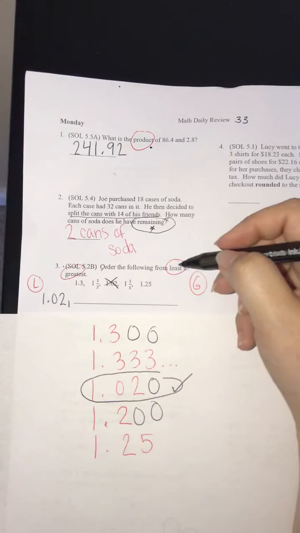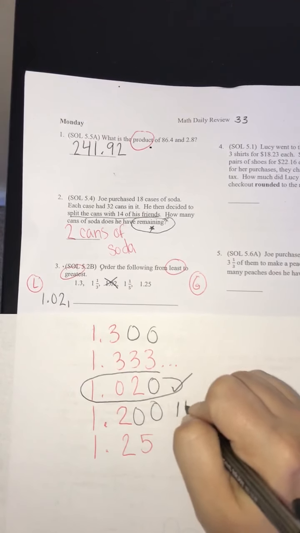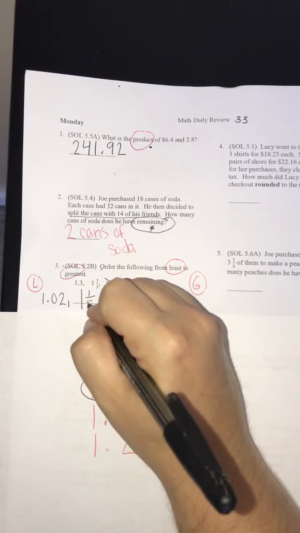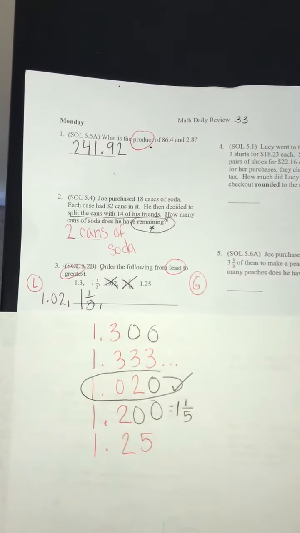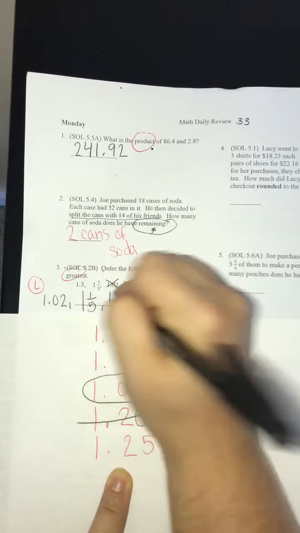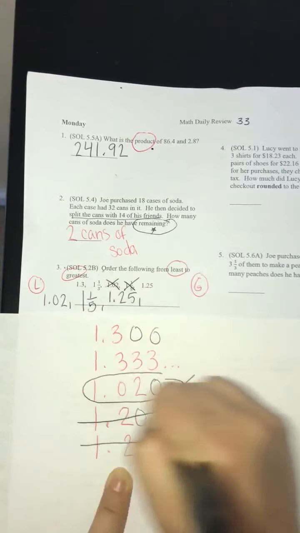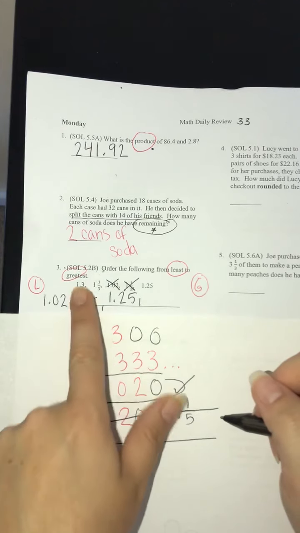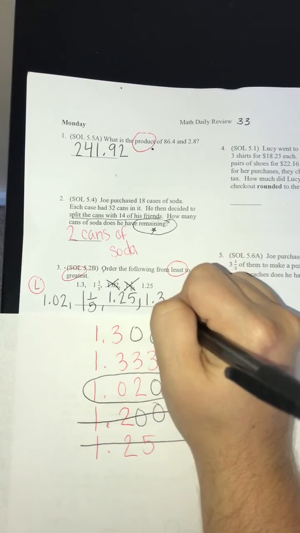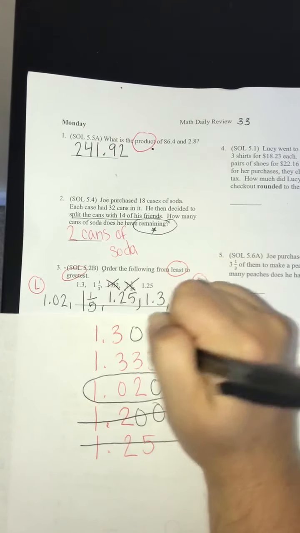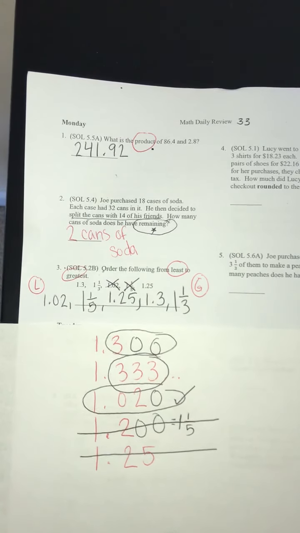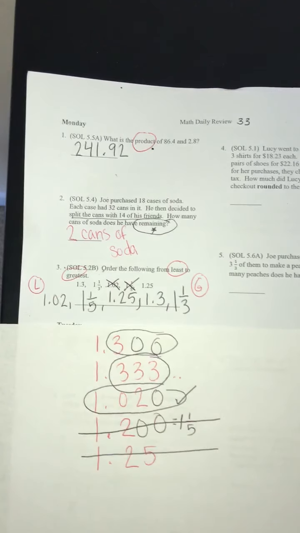1.20 is the smallest of those two. So remember that is equal to 1 1/5. So when you order, you want to put the actual fraction down. So that one's done. And then 1.25, that one's done. And then I'm going to compare 1.3 or 1 1/3. So it looks like 1.3 is a little bit smaller than 1 1/3 because 333 is a little bit bigger than 300. Okay, so now they are ordered least to greatest.